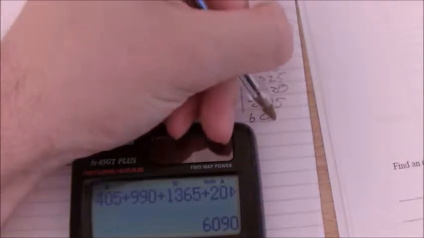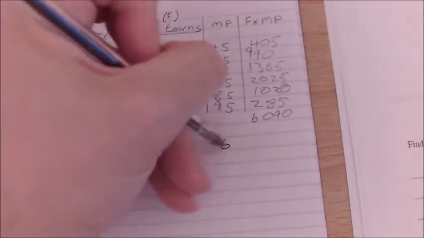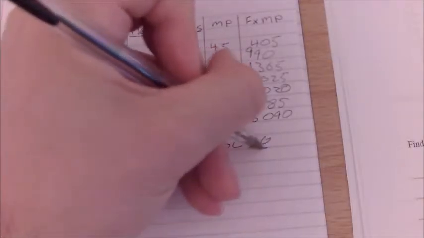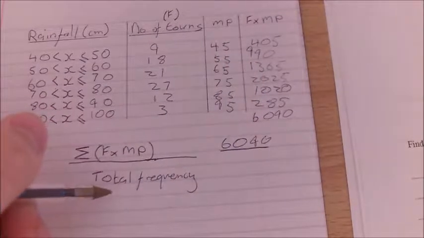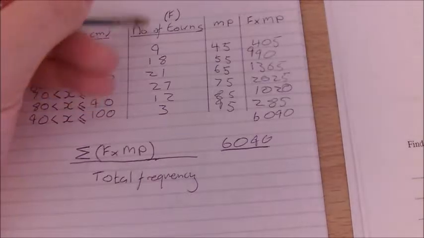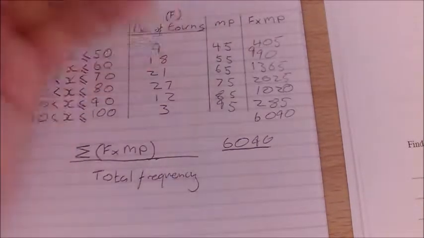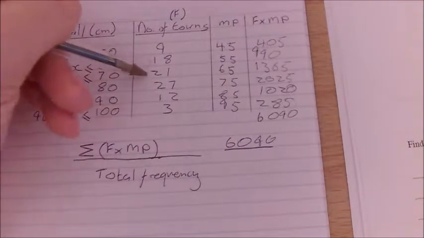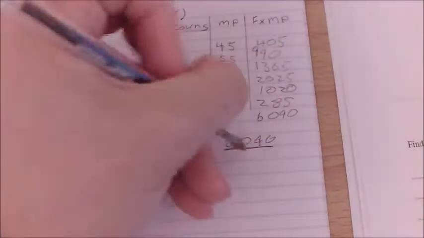That's 6090. We're going to have to divide that by the total frequency, which we know to be 90. If they don't tell you the total frequency, you can work that out by adding all of the frequencies up together.